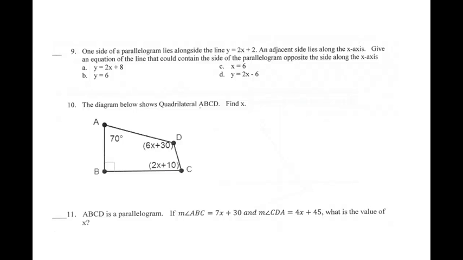Alright, both honors and regulars have all three of these problems. They're number 9, 10, 11 on the honors exam. They're probably different on the regulars. Okay, so if we look at this, it says one side of a parallelogram lies along the line y equals 2x plus 2. An adjacent side, that means next to it, okay? So if you have one of them here, then your adjacent one would be that one. Lies along the x-axis. If it lies along the x-axis, that means the slope of this one has to equal 0.